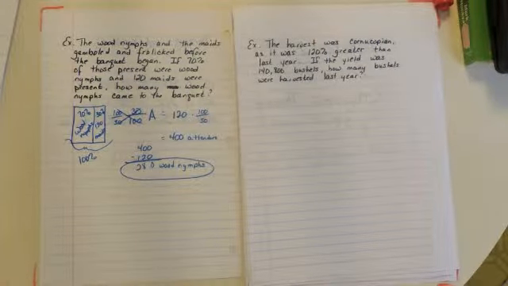The harvest was cornucopian, as it was 120% greater than last year. If the yield was 140,800 bushels, how many bushels were harvested last year? Okay, let's start with a diagram.